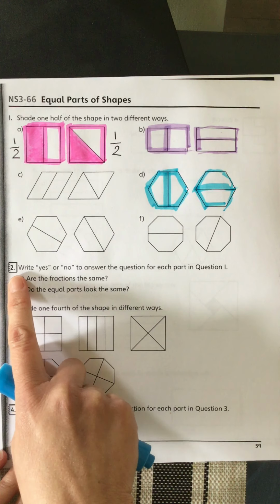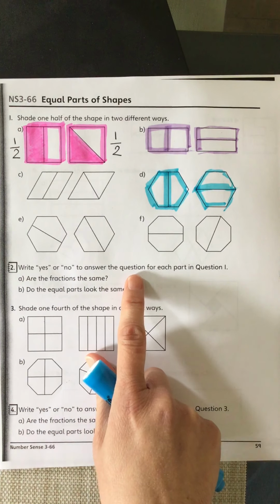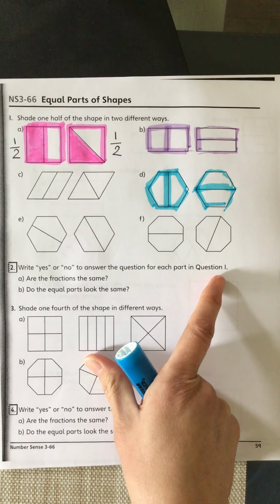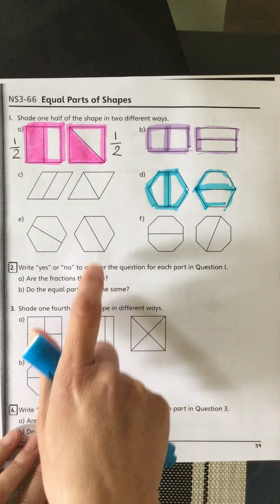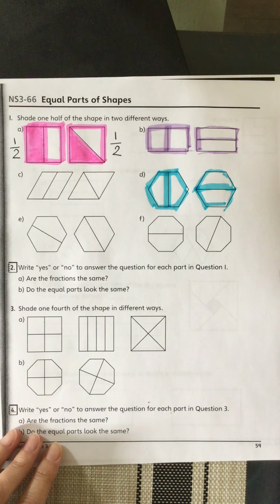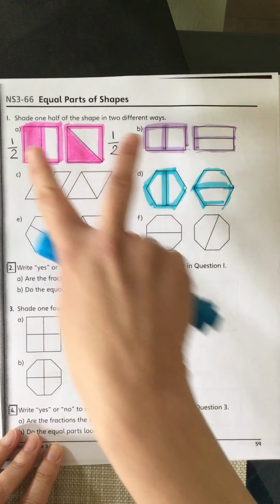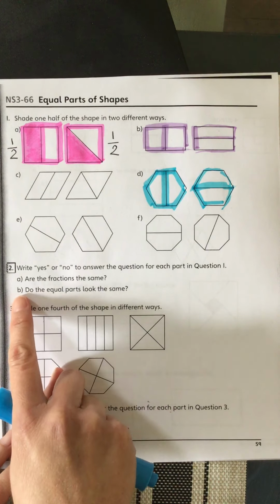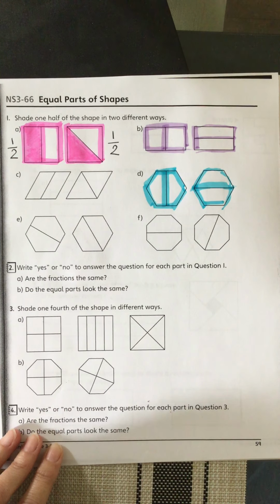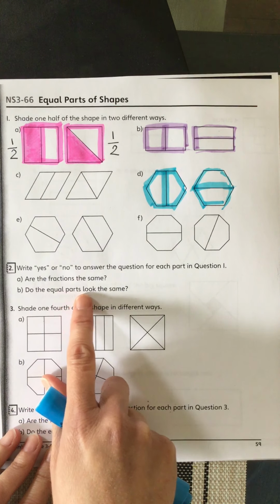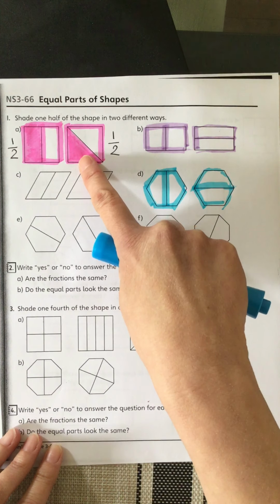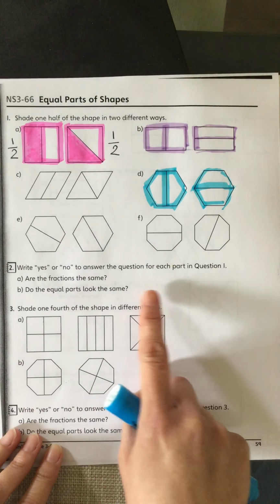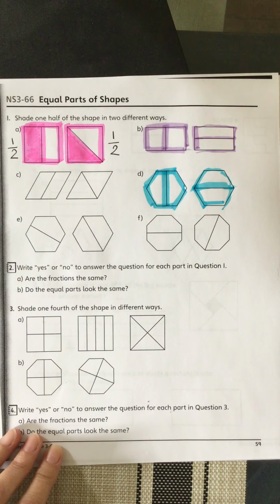So for question number 2, it says write yes or no to answer the question for each part in question 1. The first one says, are the fractions the same? And the letter B says, do the equal parts look the same? Does this part look the same as this part? You're going to answer yes or no. All right, so that's the job for questions 1 and 2.